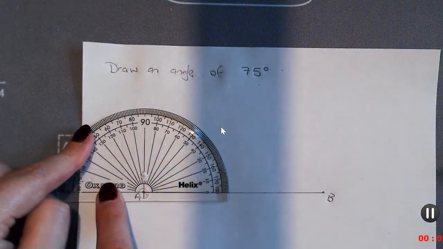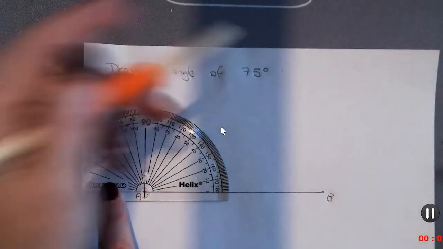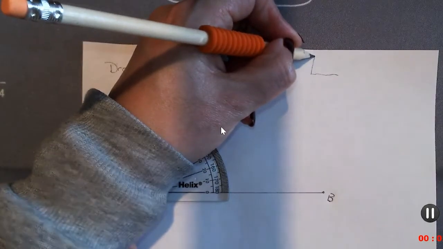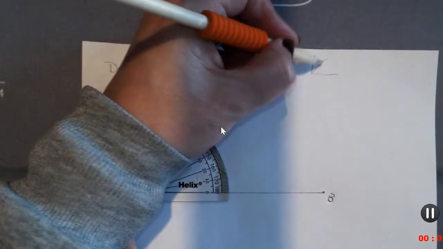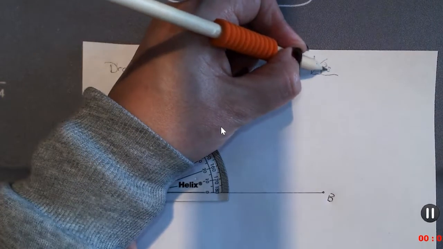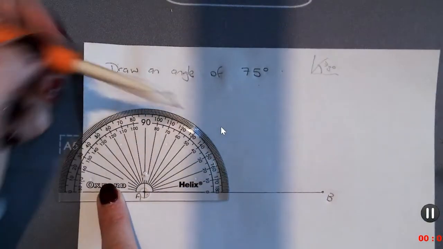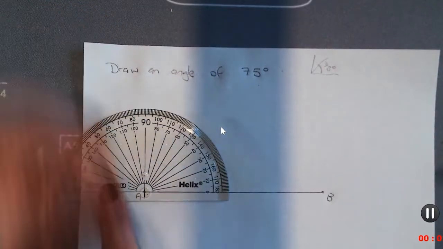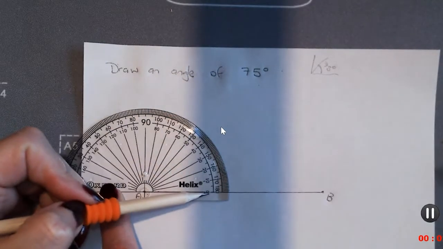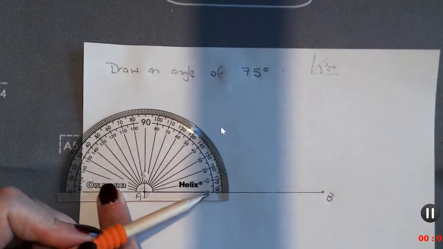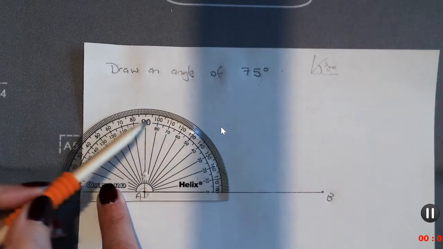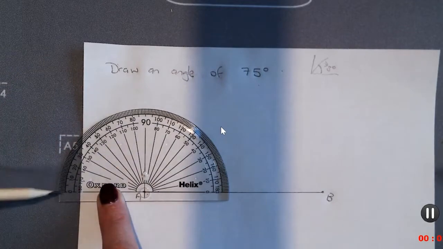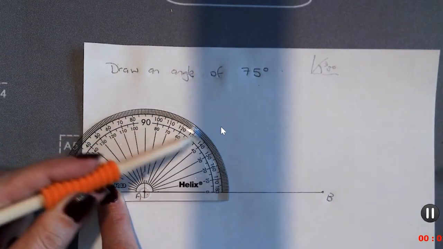For an angle of 75 degrees, if I was going to draw a rough one, there would be a 90-degree angle, so something there is 75 degrees. My line is going to come out somewhere here. We have two options. There are two scales on the protractor. There's one here starting at 0 and working back this way, and then there's an outer one that starts at 0 and works this way.